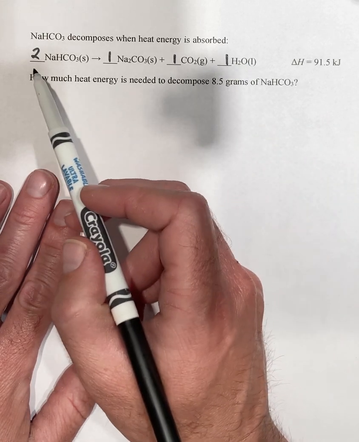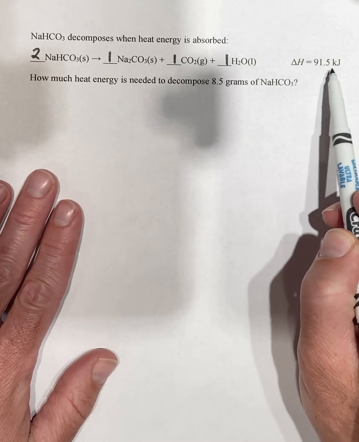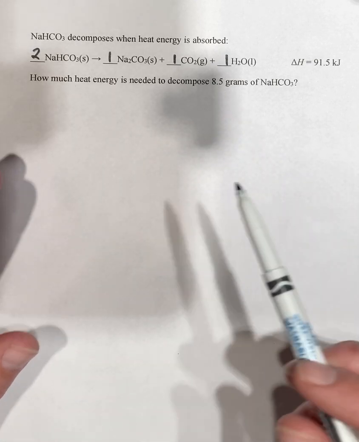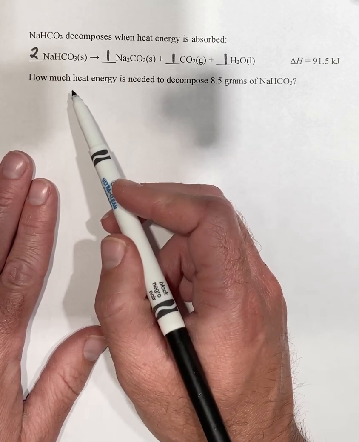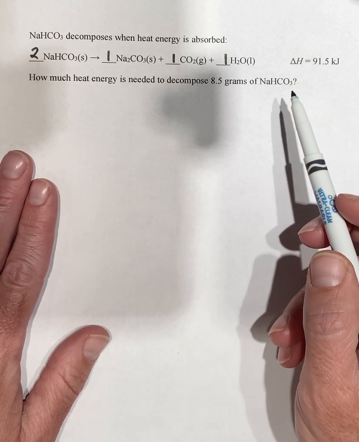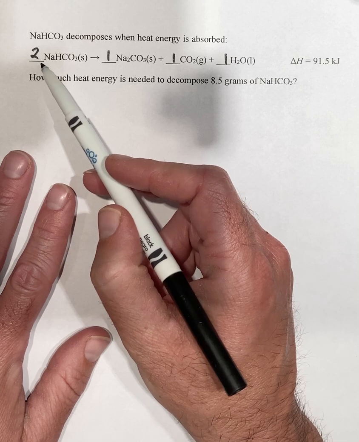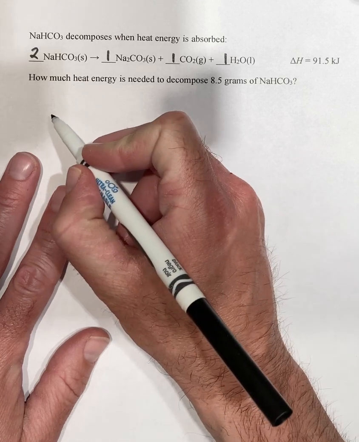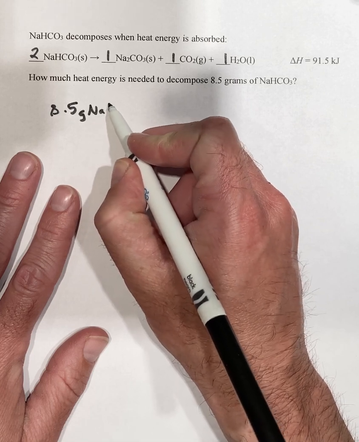Now, if we have 2 moles of sodium bicarbonate decomposing, then this is the energy needed. Now, in most circumstances, we're not going to have 2 moles every single time. So in the question, it says how much heat energy is needed to decompose 8.5 grams of sodium bicarbonate. I just randomly came up with 8.5 grams because we normally don't have exactly 2 moles of sodium bicarbonate. So in this circumstance, we're just pretending that we're starting with 8.5 grams of the sodium bicarbonate.